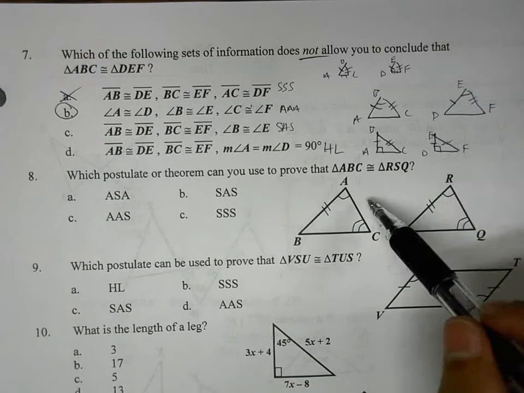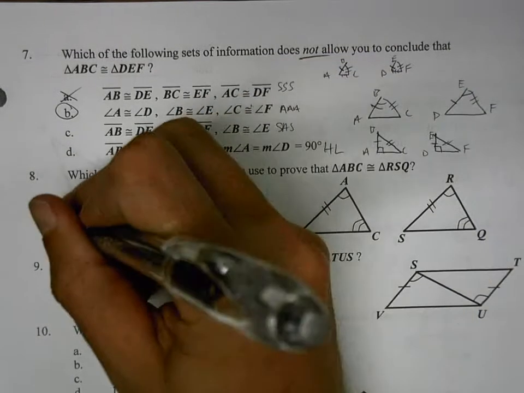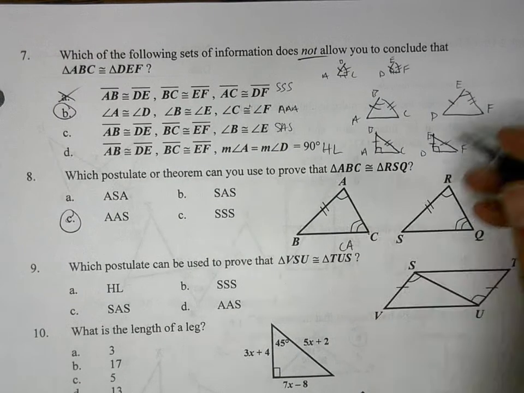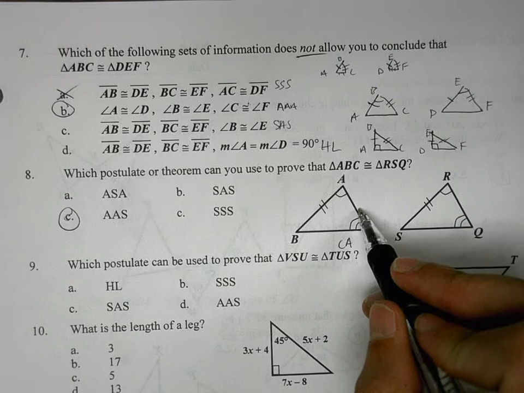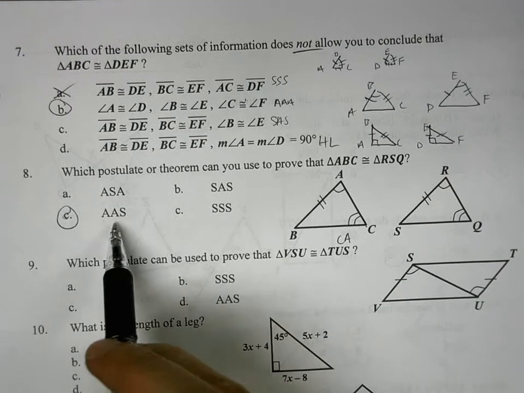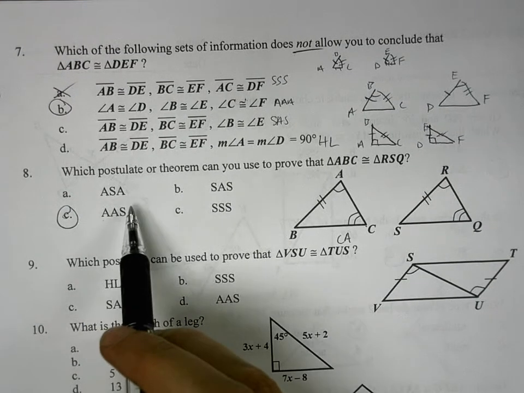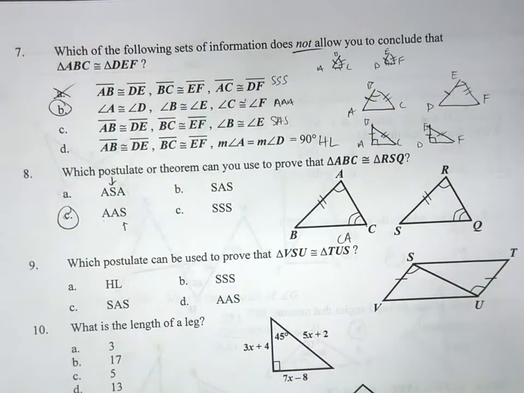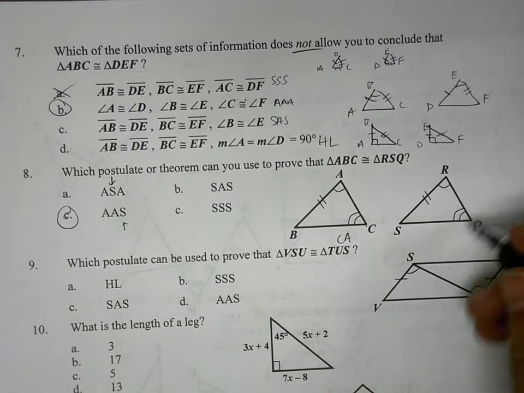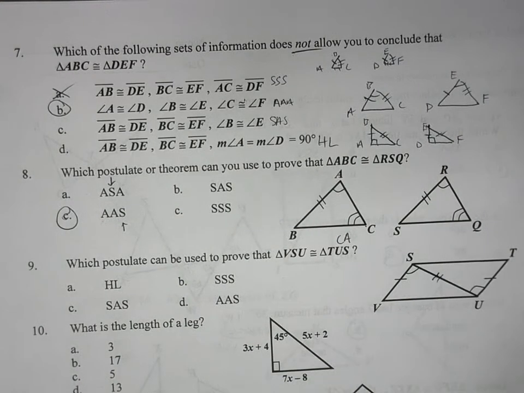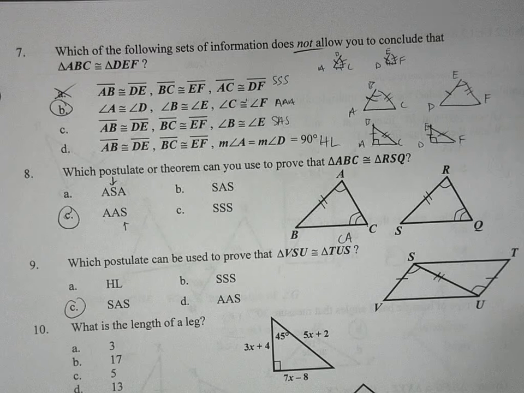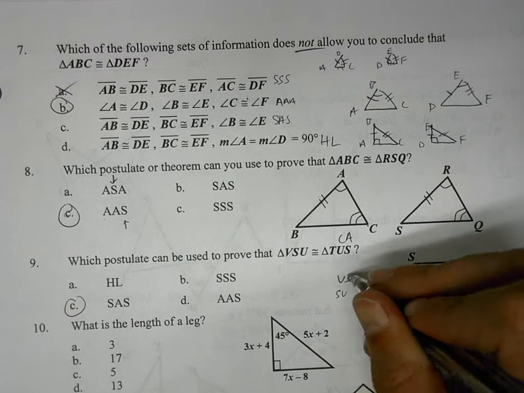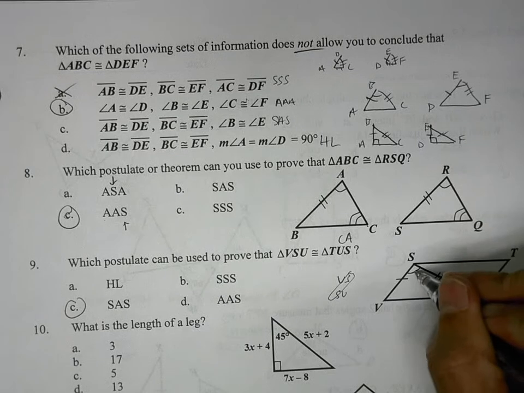8. Which theorem could you use? This one is going to be angle, angle, side. This is angle C. This is angle A. AC is not marked, so therefore it has to be AAS. If you have 2 angles and a side, they're congruent to each other. You just have to know whether or not the side is the included side or not. 9. Reflexive property says that these guys are congruent. So that's going to be SAS. Again, this is side VS. This is side SU. S repeats, and that is the included angle.